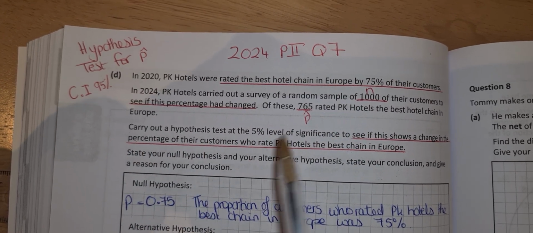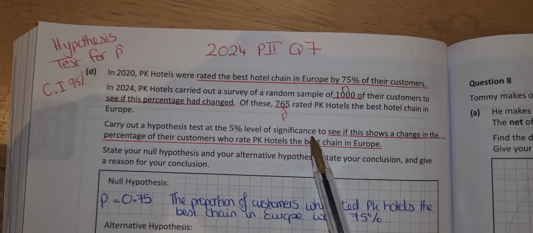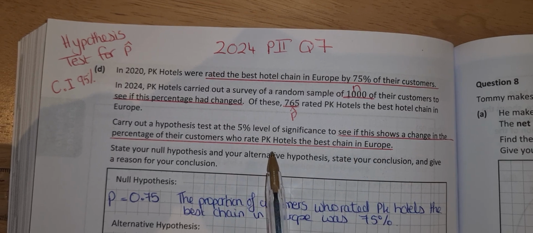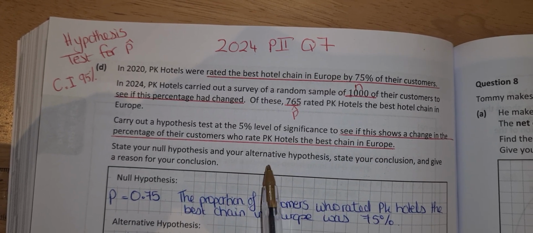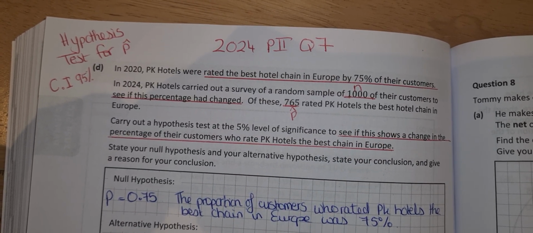Carry out a hypothesis test at the 5% level of significance to see if this shows a change in the percentage of their customers who rated them as the best in Europe. State your null and alternative hypothesis, state your conclusions, and give a reason for your answer.